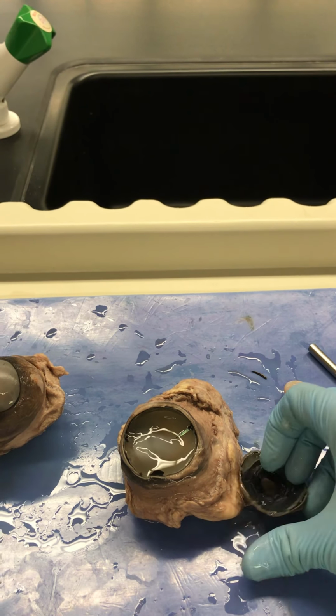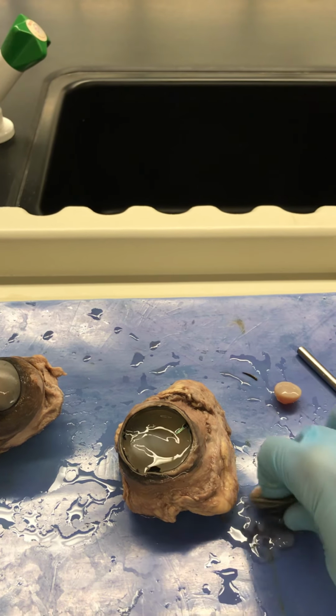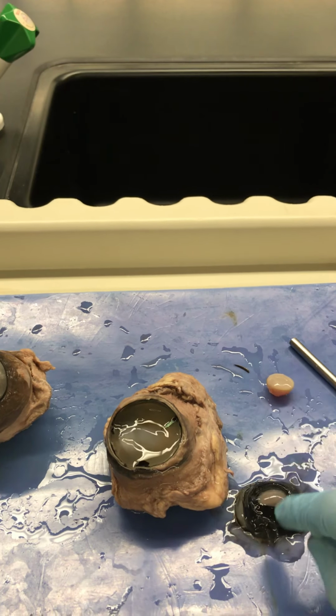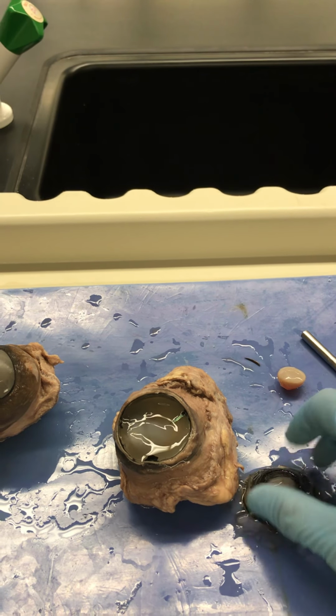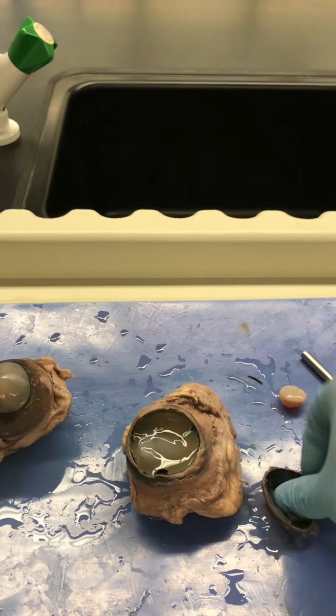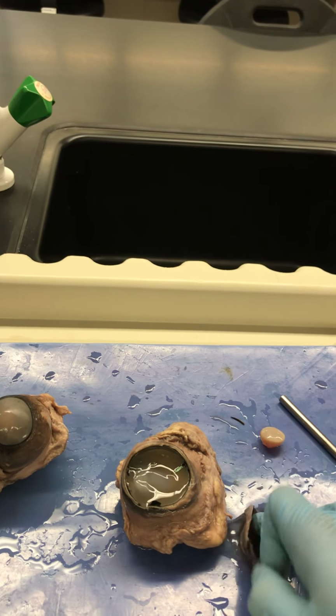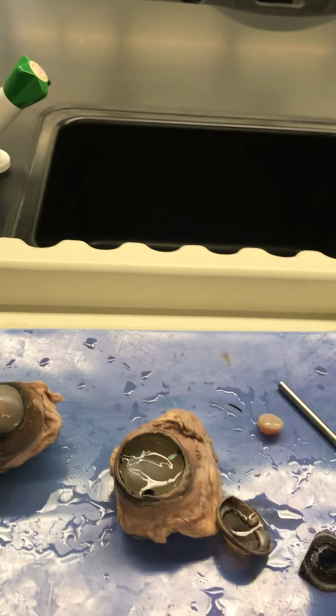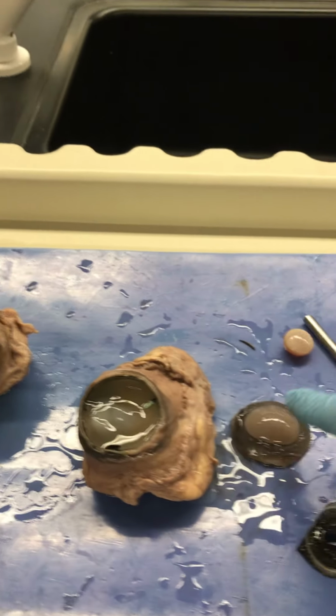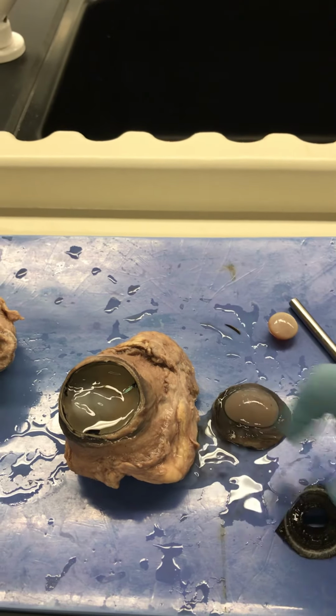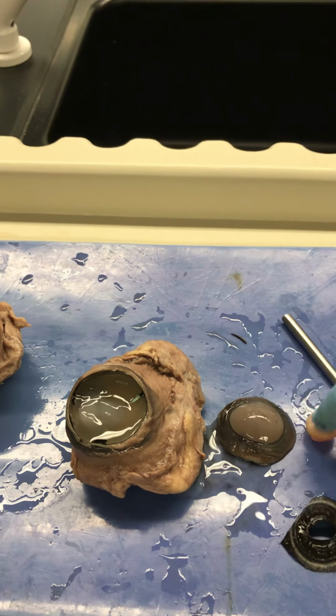And then here we have, I'm going to invert this. You can see the pupil and the iris. Let's see if with one hand I can get this iris off of here. Let's see if I've got some dexterity. Oh my goodness, look at that. All right, so we've got our cornea and our sclera, and then our lens.